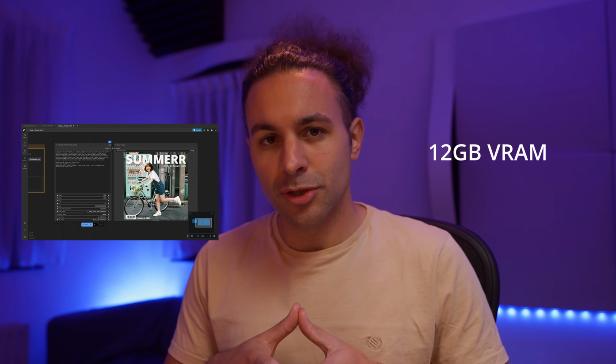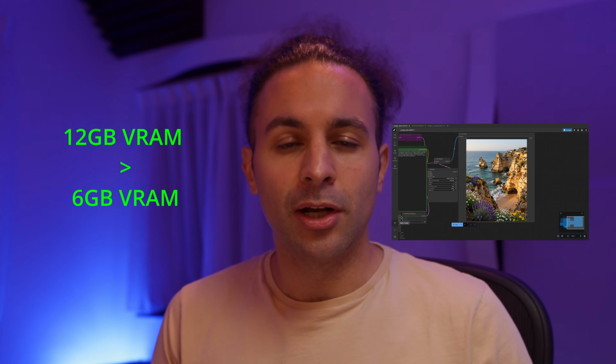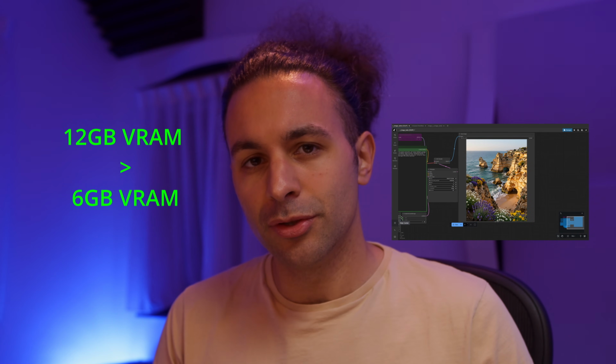The first one, which is also the slowest one for me, because I got 12 gigabytes of VRAM, is made for GPUs with 16 gigabytes of VRAM, and this is the one that is released in the ComfyUI blog. For the low VRAM users, I recommend you to use the second workflow. It's a workflow that I found on Reddit.